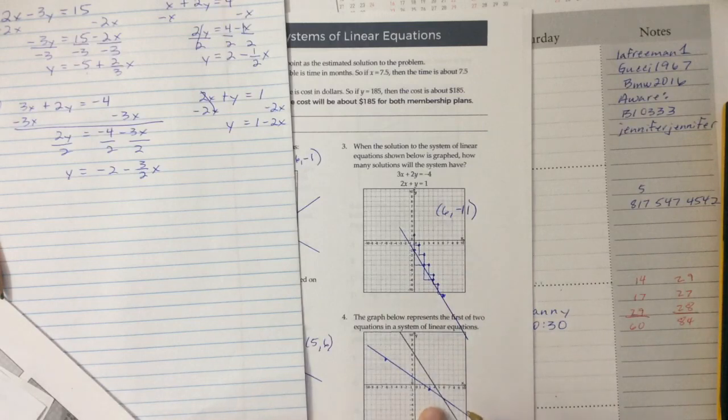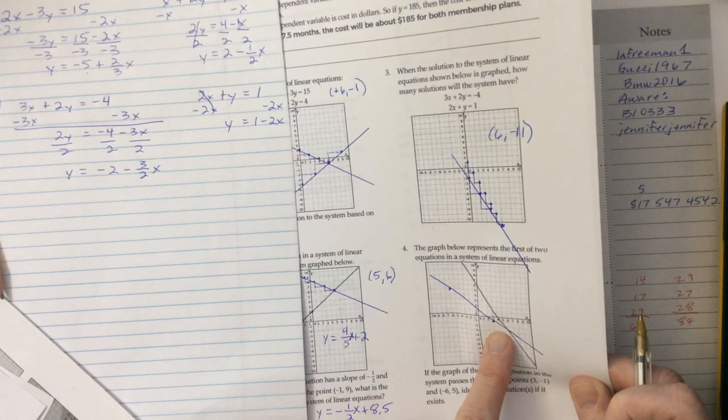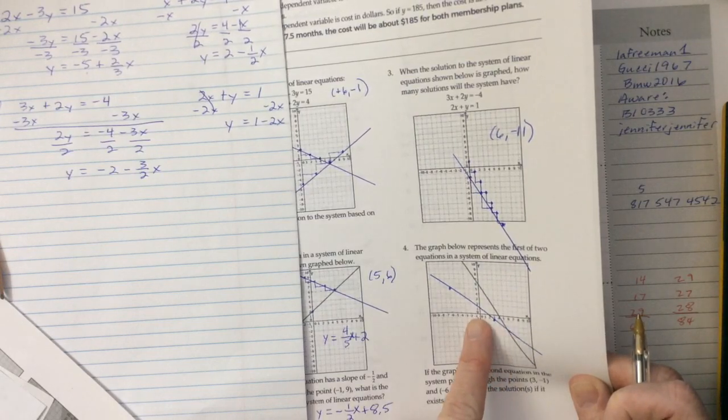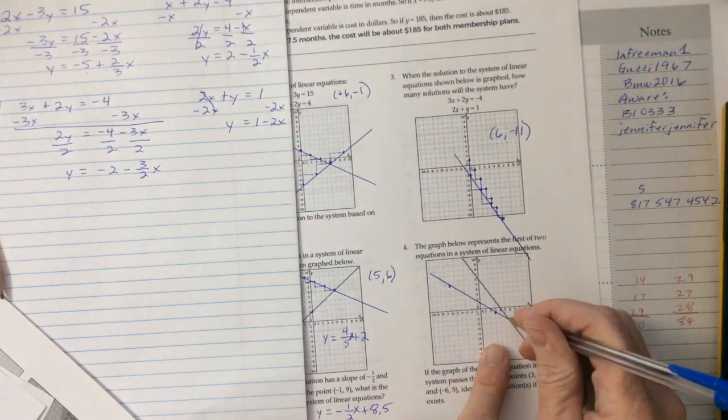And it looks pretty good. Looks like it crosses maybe right here. Well, it definitely crosses.